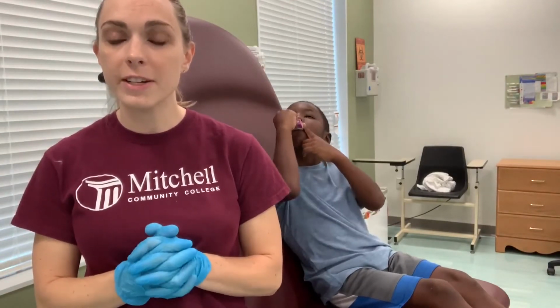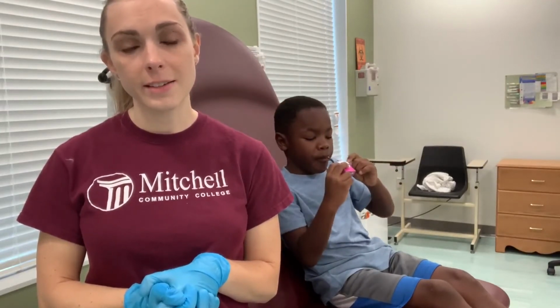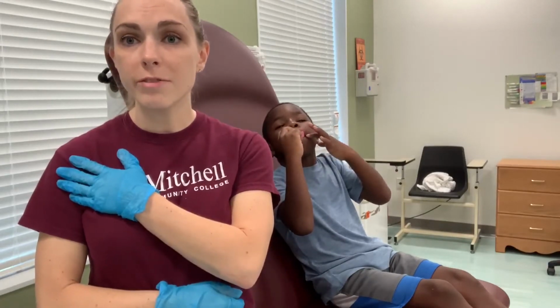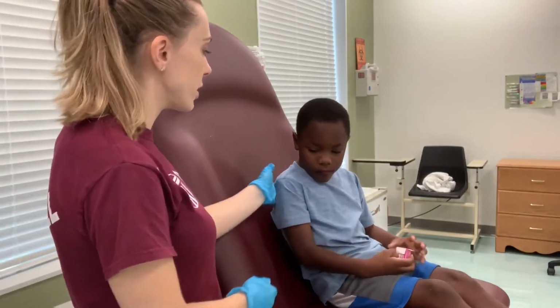Now I'm going to show you how to find the landmarks to give an injection in the deltoid. This client is 6 years old, so he's old enough to get the injection in the site. We'll also look at his muscle and make sure it's well developed enough to receive an injection. All right, buddy, sit up straight for me.